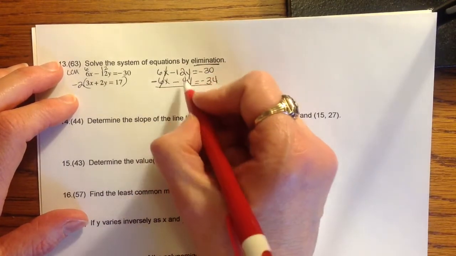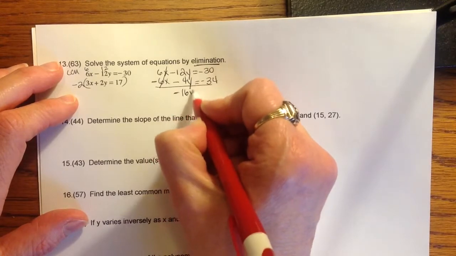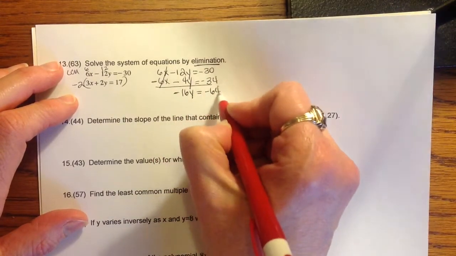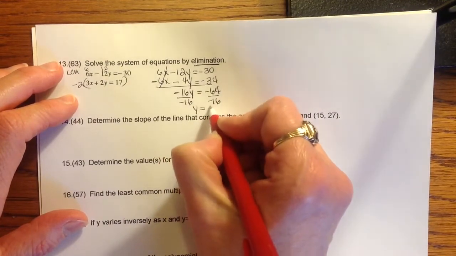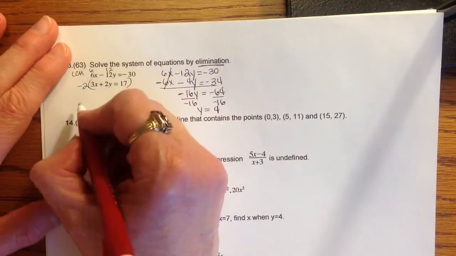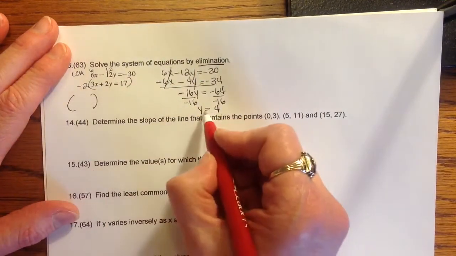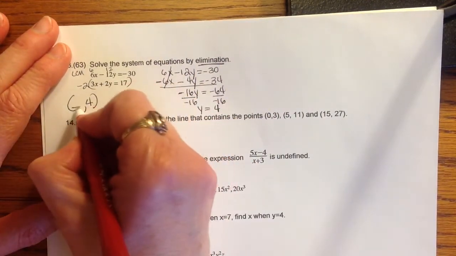So the x's are gone. We have negative 16y is equal to negative 64. Dividing by negative 16, you get y is equal to positive 4. So in this case, let's put the answer back over here. We got the y first, and now we need to find the x.